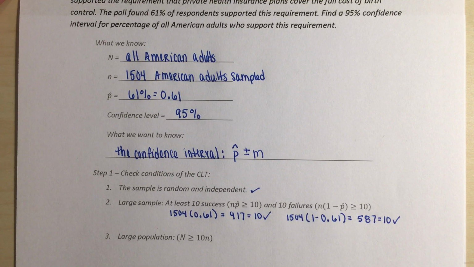Now, before we go on and check our last condition, I do want to mention one thing briefly and highlight it. If you do choose to work through these problems using StatCrunch, there are only 2 pieces of information that you are going to enter: your sample size and your number of successes.